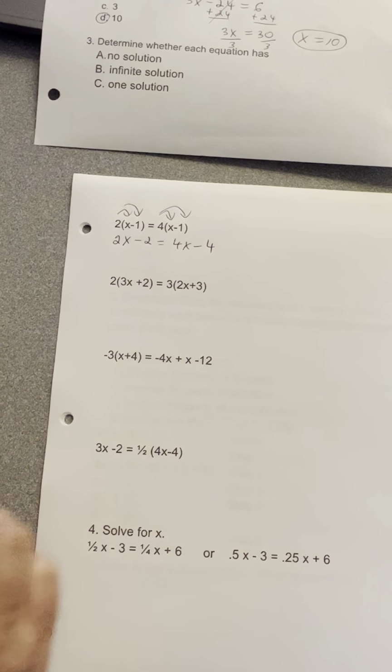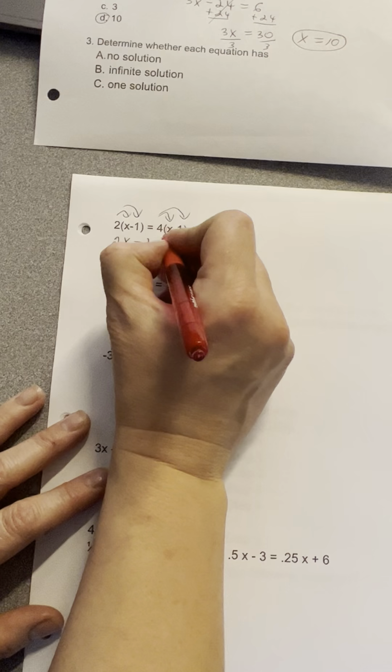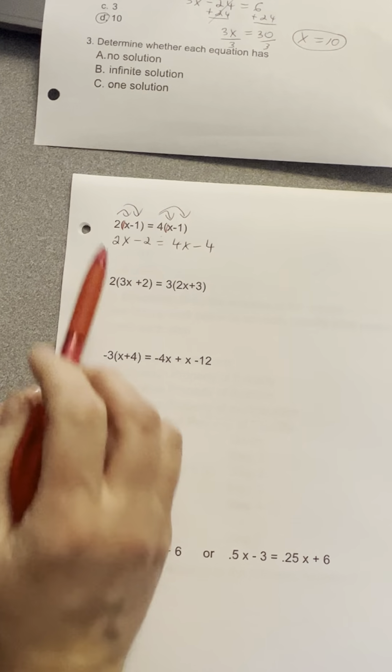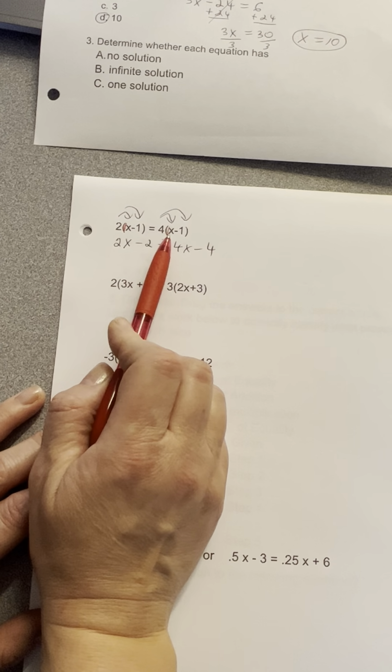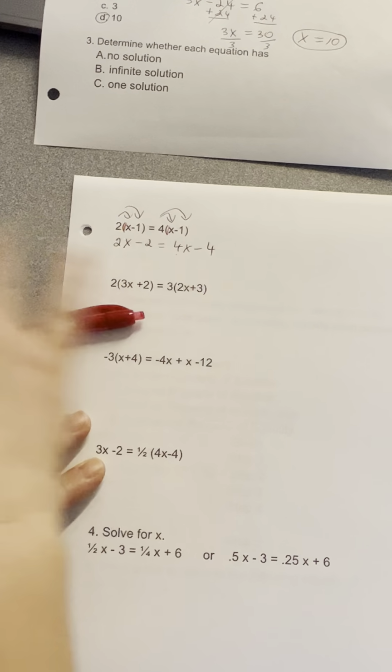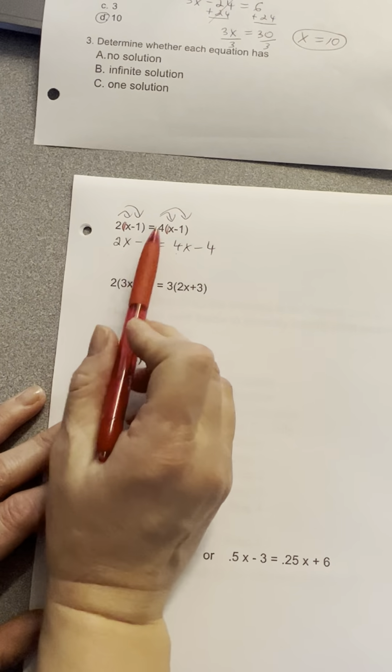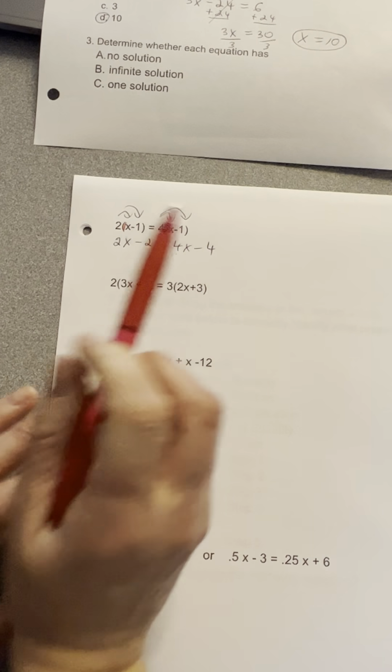Anytime you don't have anything there, put a 1. Makes it easier. 2 times 1 is 2. 2 times -1 is -2. 4 times 1 is 4. And 4 times -1 is -4.